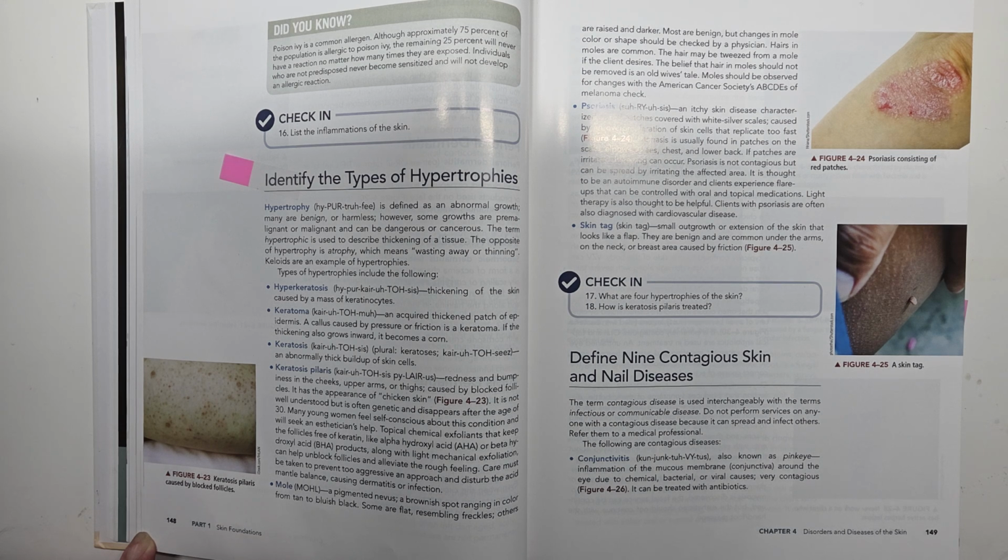Check in. What are 4 hypertrophies of the skin? How is keratosis pilaris treated? Define 9 contagious skin and nail diseases.